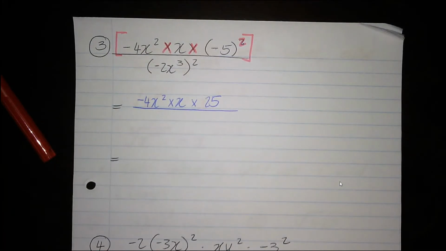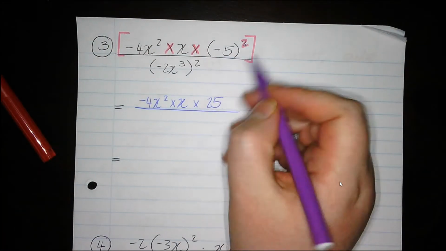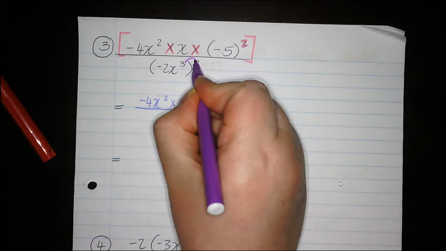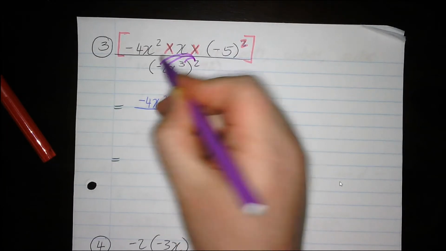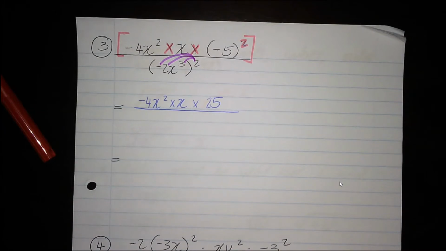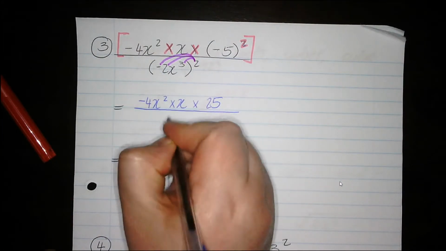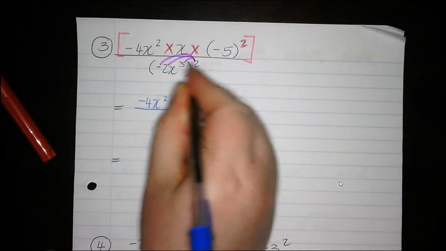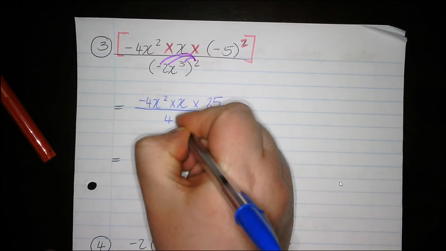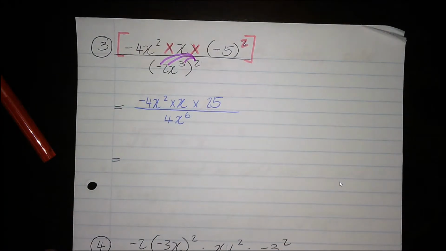Here in the denominator, we have a power raised to a power, so we're going to give that to the 3, to the 2, and to the negative. A negative squared is positive, 2 squared is 4. And x cubed to the power 2, multiply those exponents, that gives us x to the power 6.